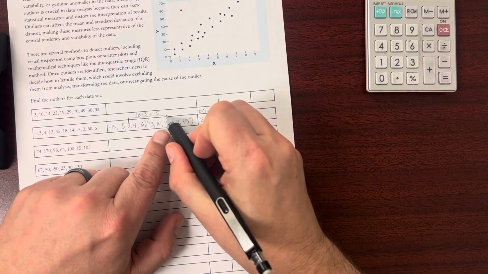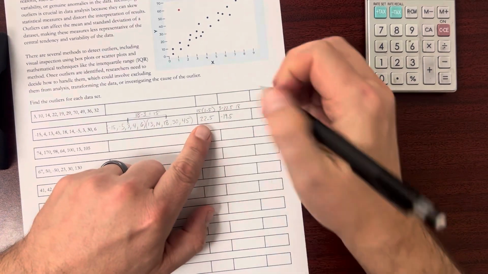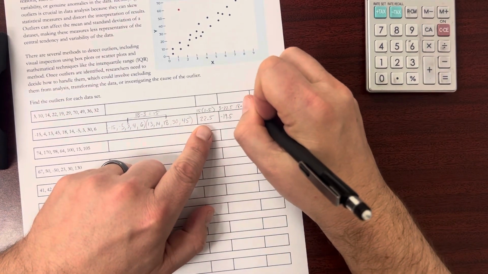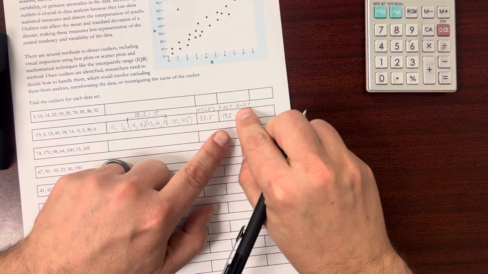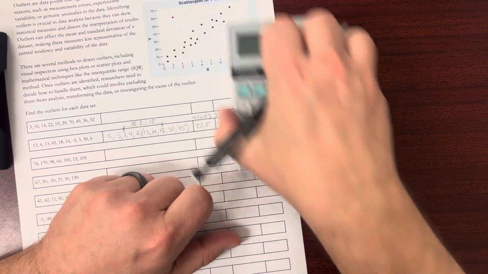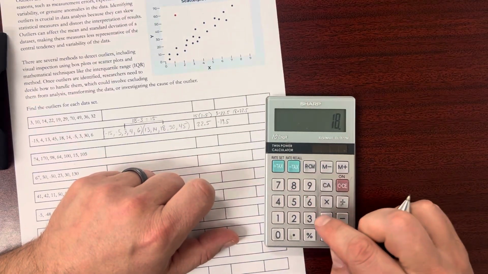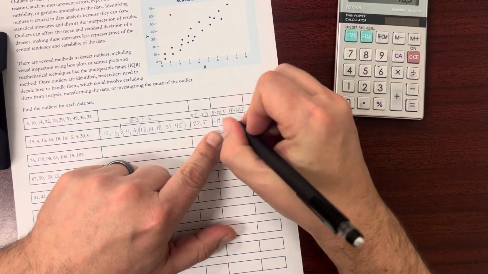Now I got to figure out the highest number. So I take my 18 here, and I'm going to add 22.5. So remember, we subtracted 22.5 first, and on this one, we're adding 22.5. So 18 plus 22.5 equals 40.5.